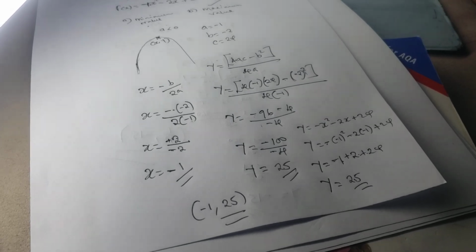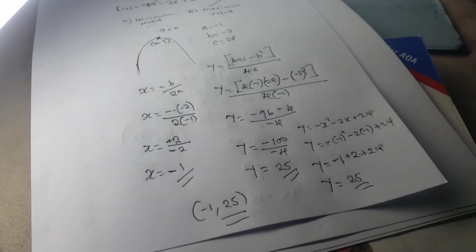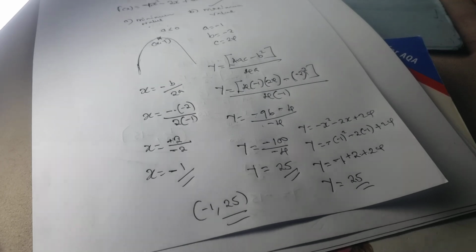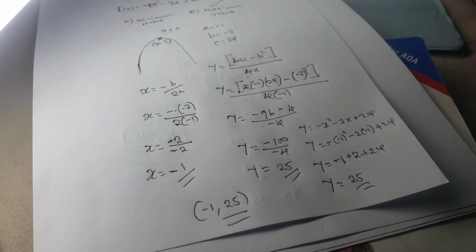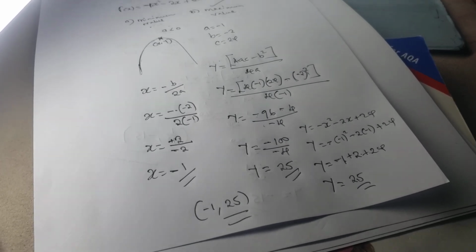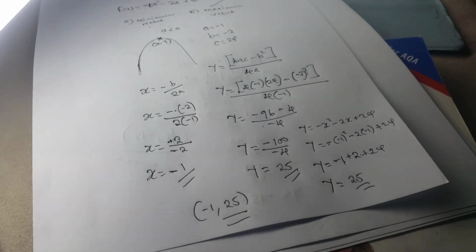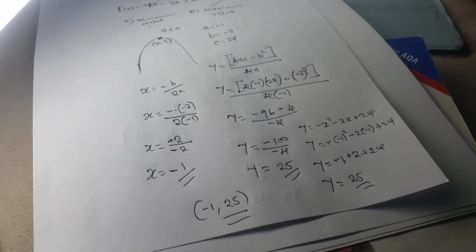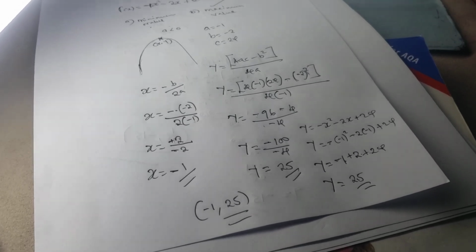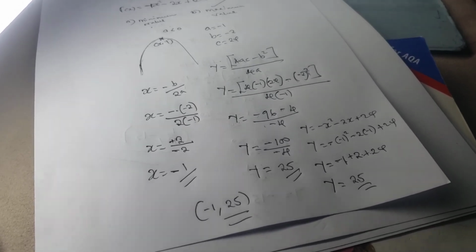All right. I think let's try out these. First thing, we need to know how to identify whether the parabola will give us a maximum value or minimum value. Then we should know how to find the coordinates of the turning point. These are the main things that I want you guys to concentrate on, and your work will be based on the same.